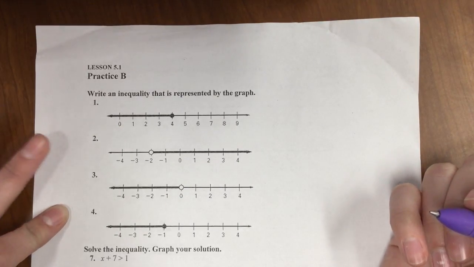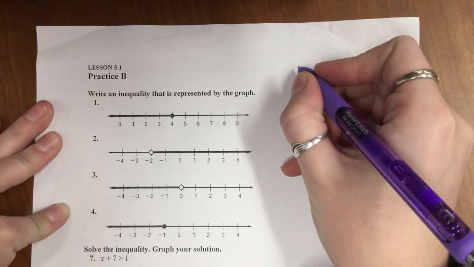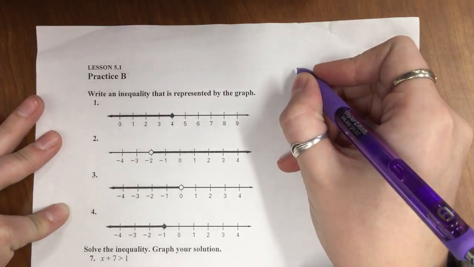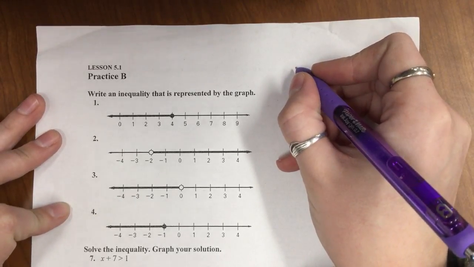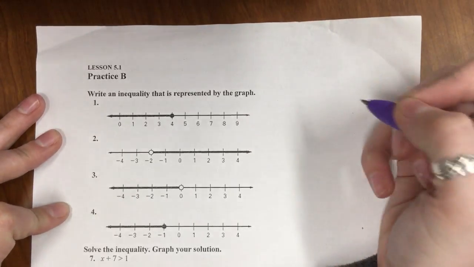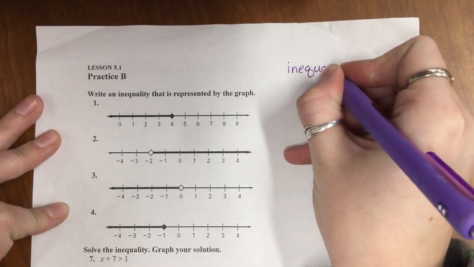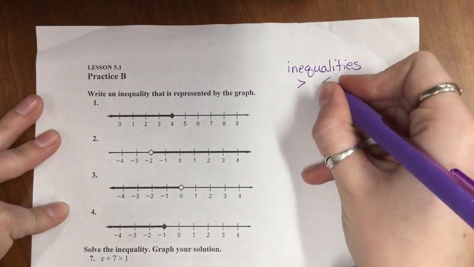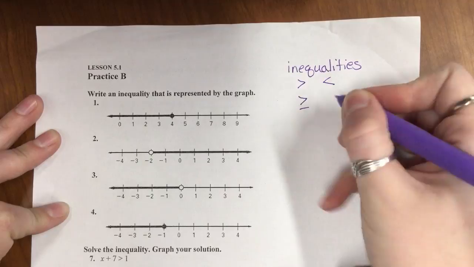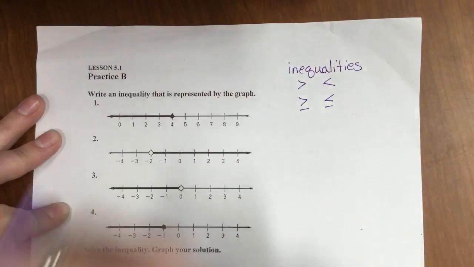Inequalities. Okay, 5.1 is on inequalities. Inequalities are equations that are not equal. So they're not equations, they're inequalities. They're unequal qualities. Inequalities are greater than, less than, greater than or equal to, less than or equal to. And the alligator always eats the bigger item.